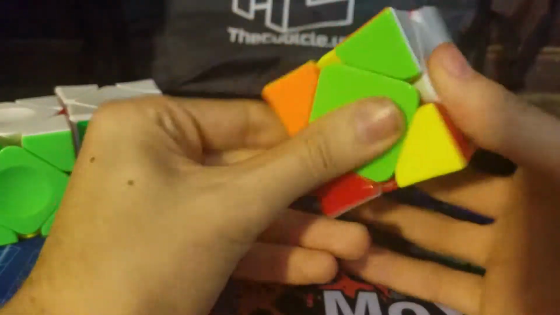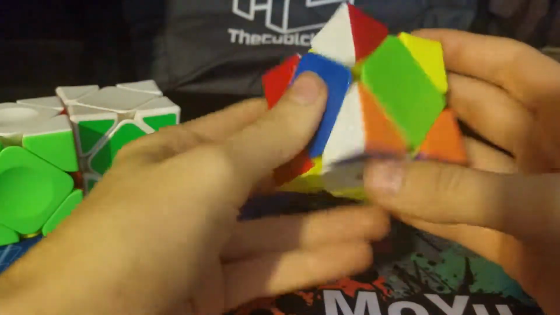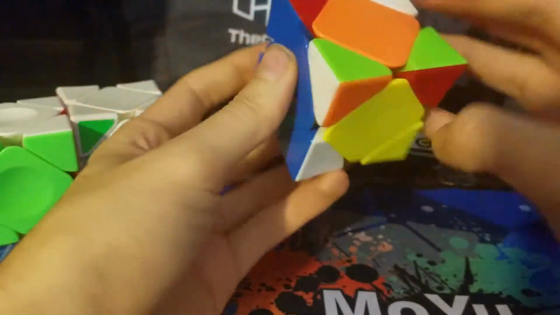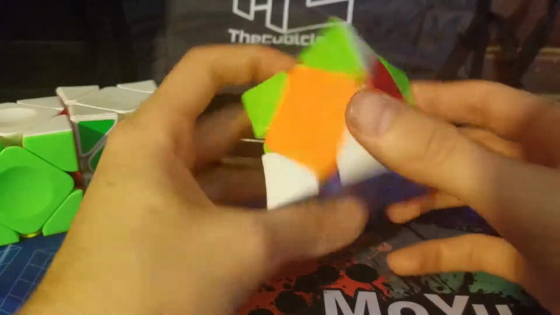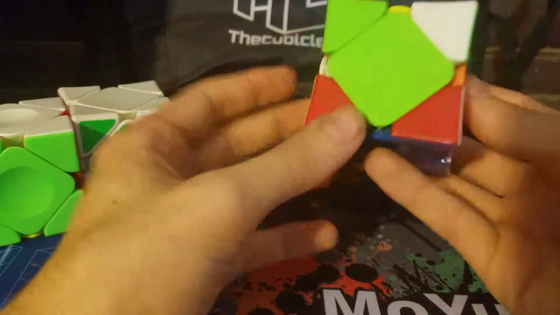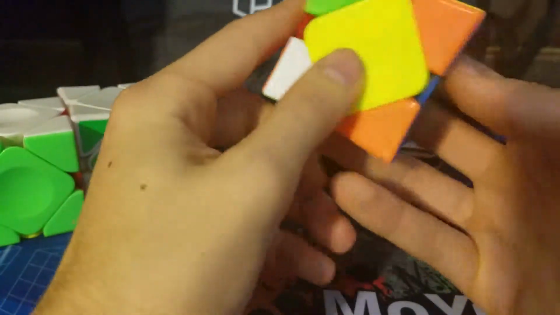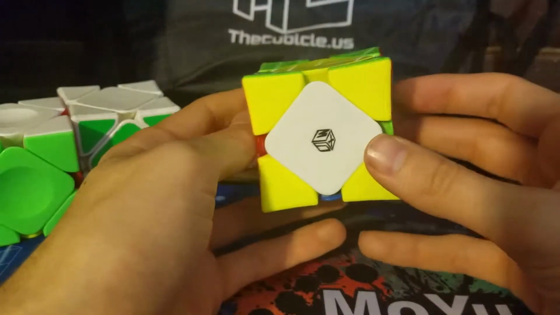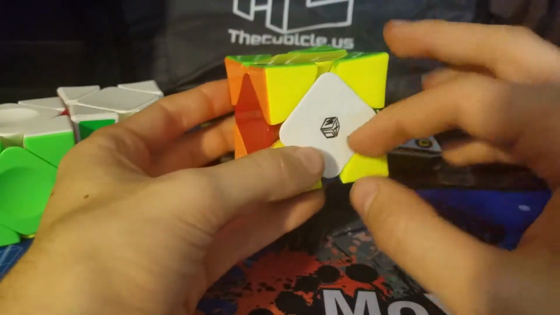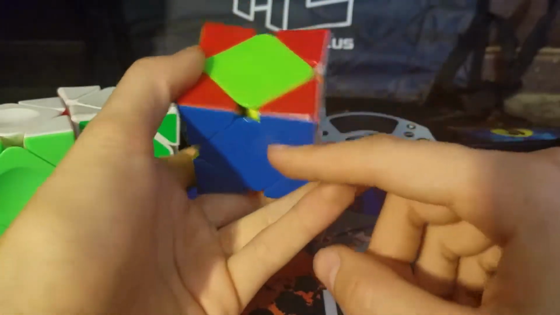So basically, this consists of 3 steps. First step is to get a layer. You can see I have the blue layer here. Second step is to solve all the corners. You can see that all my corners are solved. And then next we will put the opposite center on top. Opposite of blue is green.